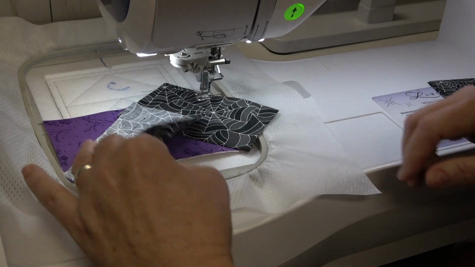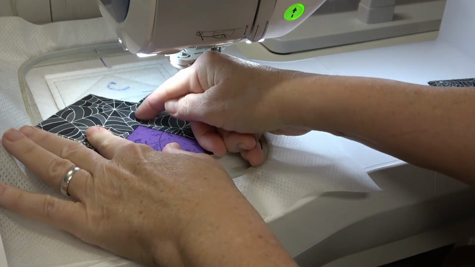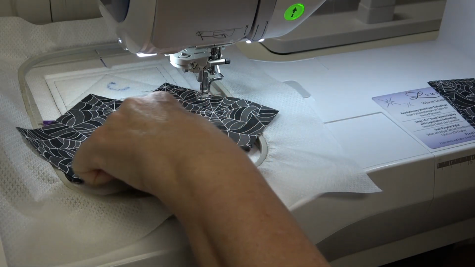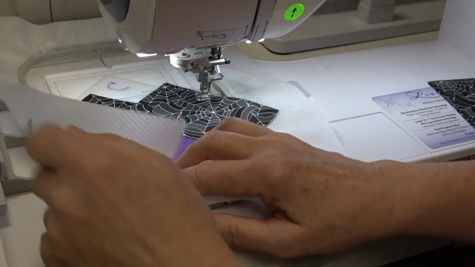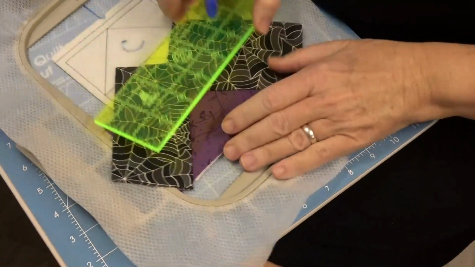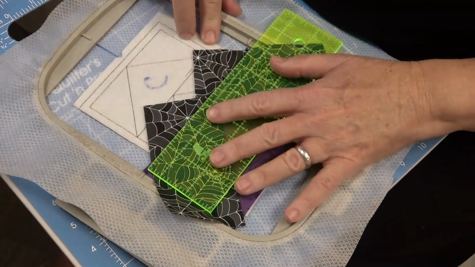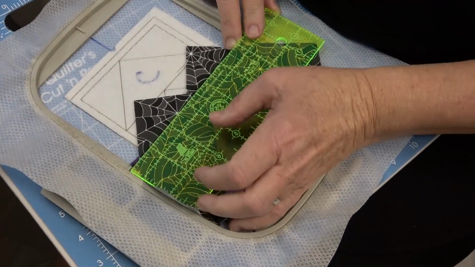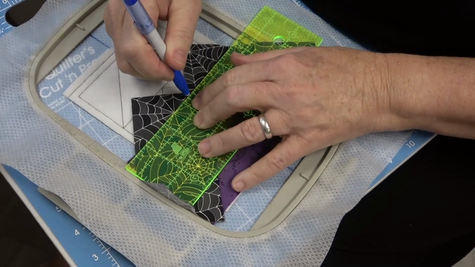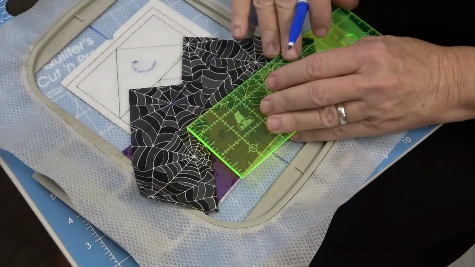Okay, fold this one back now. All right, give it a good crease. And now what you want to do is remove the hoop and trim across the top of the block. Get that fabric out of the way. And I can kind of see where the fabric is right here. I'm just going to take my ruler and make a straight line and give myself a little cutting guide on this guy right there.